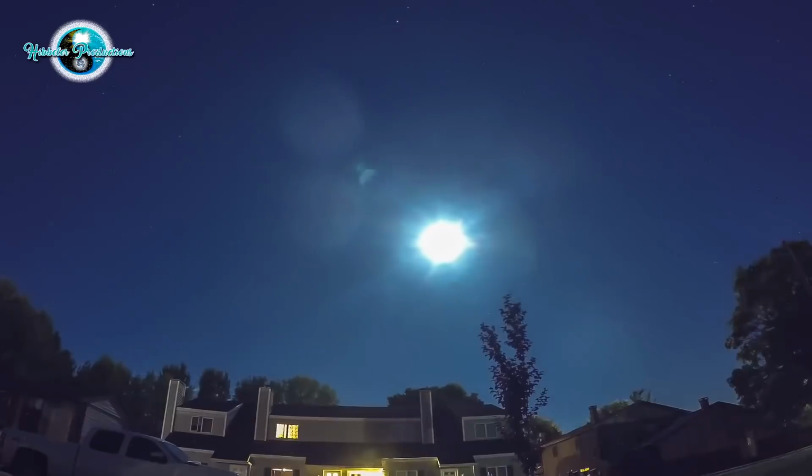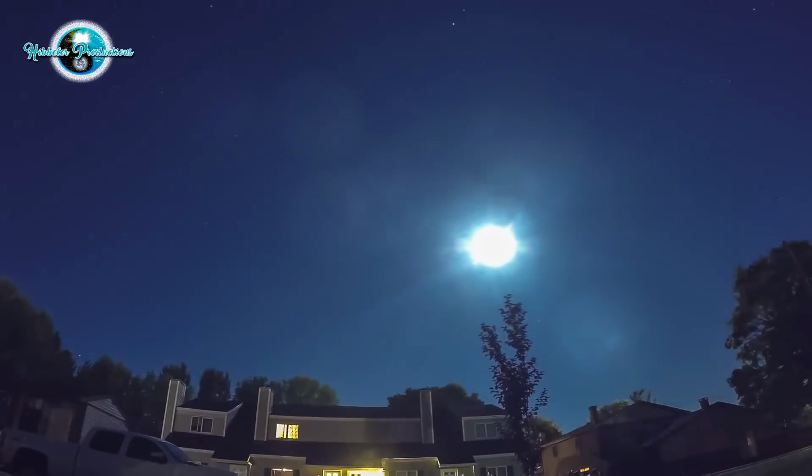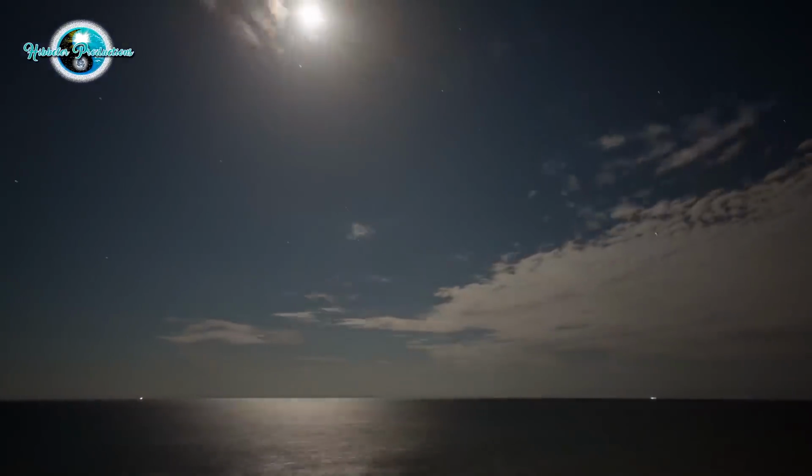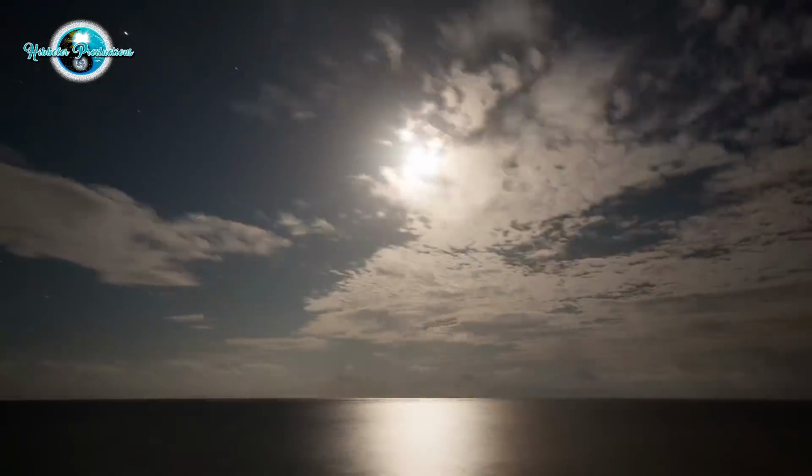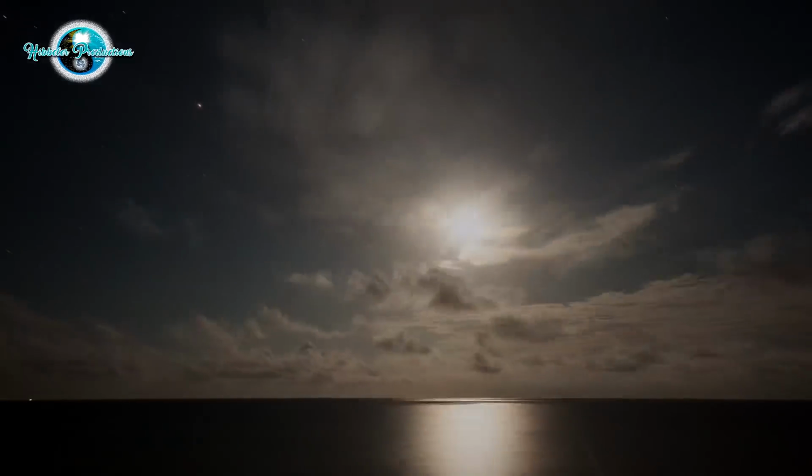So, you know, the scientific community have not told us this, because they won't tell us this, because it destroys this idea that the sun is lighting up the moon.